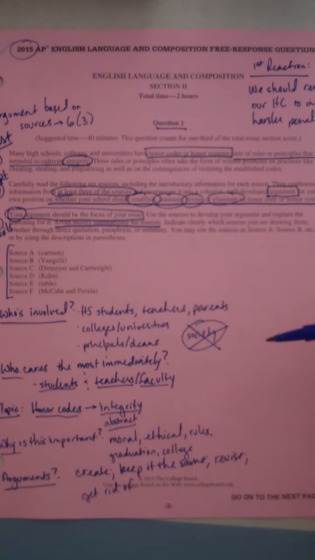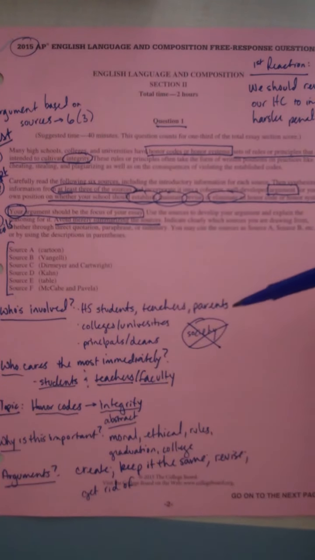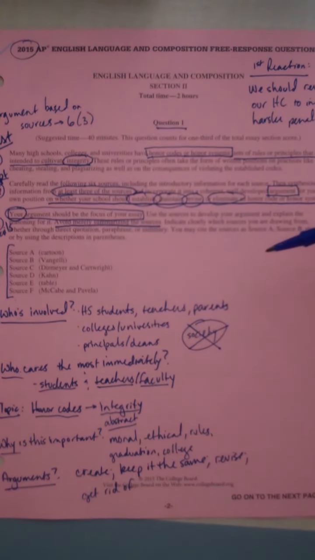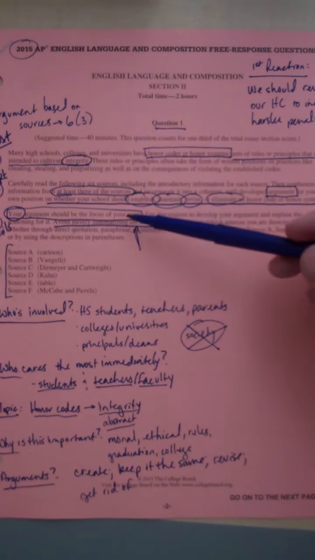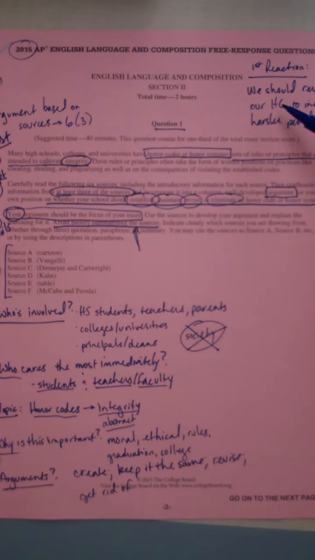If I did not have a first reaction and I read the following sources, I am much more likely to just piggyback off of what somebody else is saying. And that would directly contradict both of these points in paragraph 3, that my argument needs to be the focus and that I need to not summarize the sources. So that's a positive, that's a pro, that's a benefit of having a first reaction.